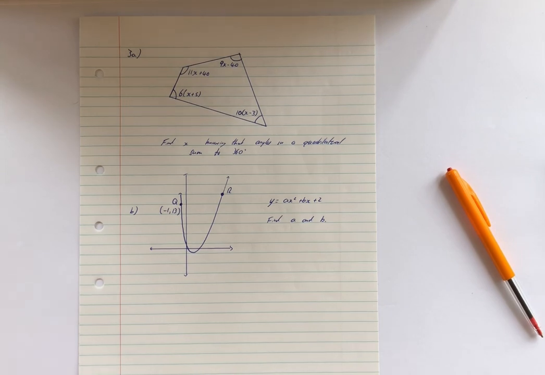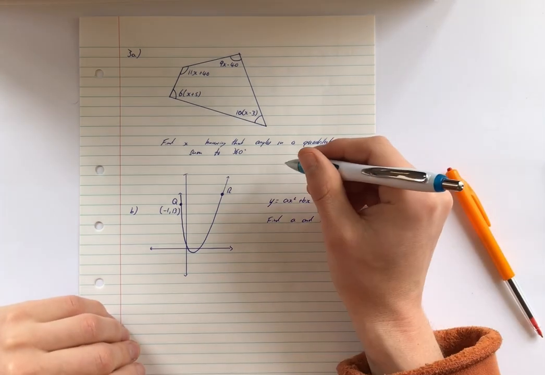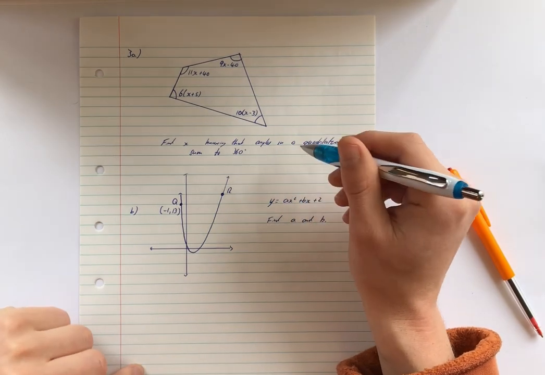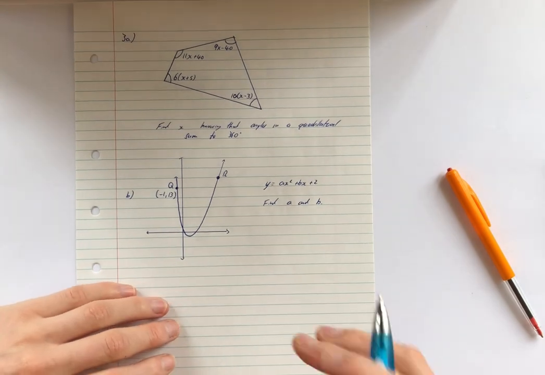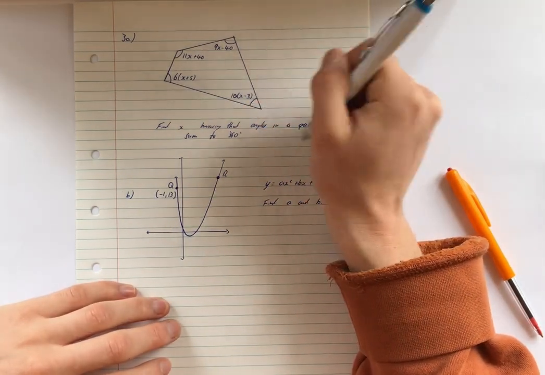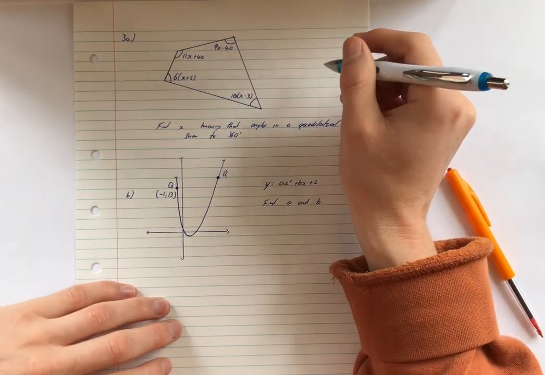Right, we're into question 3. I don't know how we're doing for time, but it feels pretty good. Question 3: find x knowing that the angles in the quadrilateral sum to 360. Haven't given myself much room here. Go up here. So we know that all these angles add to 360.